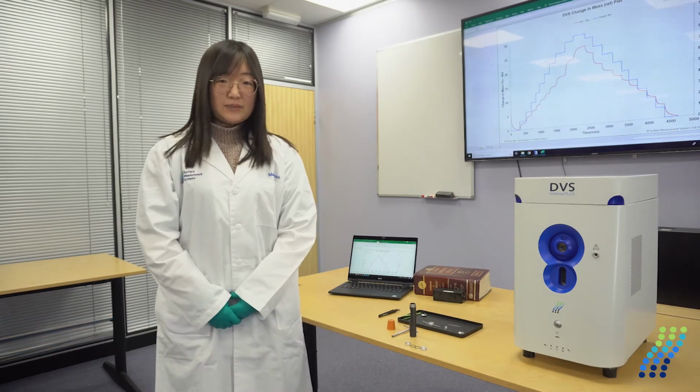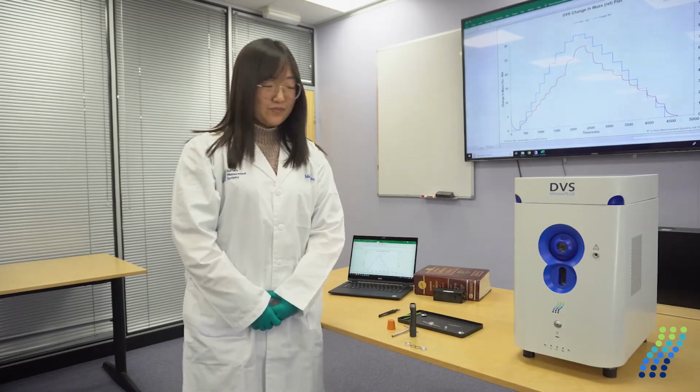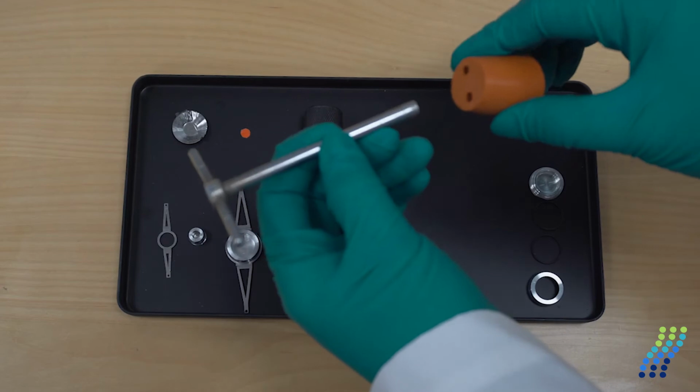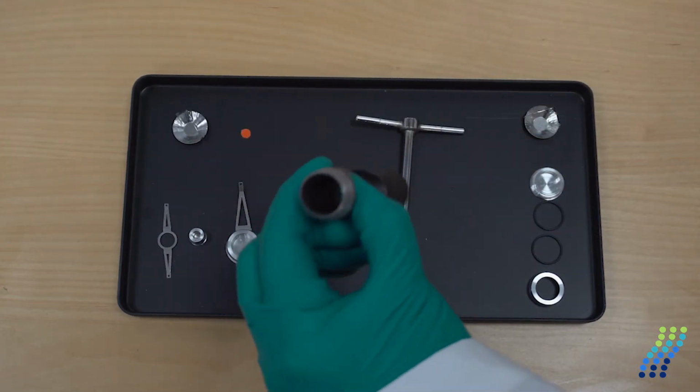Before starting the experiment, let me show you some tools and the pencil used for the experiment. We can either use the tool for making holes in the rubber ball, or we can use other tools from the market to cut the samples.